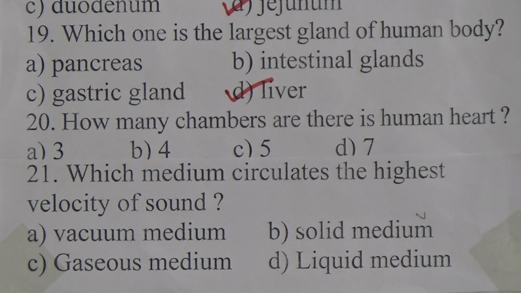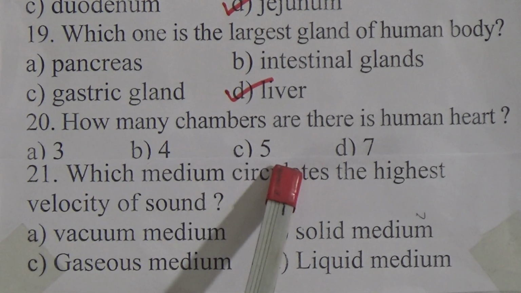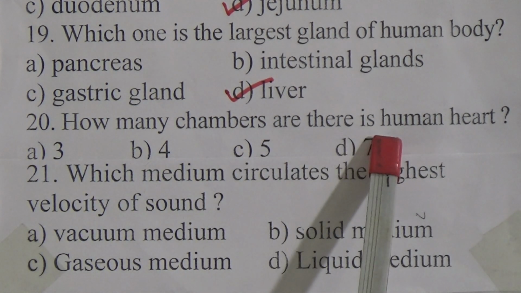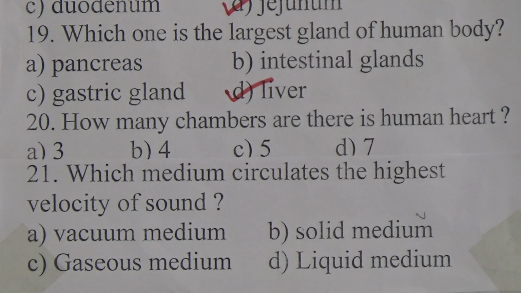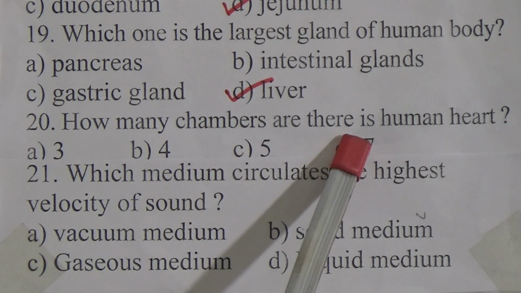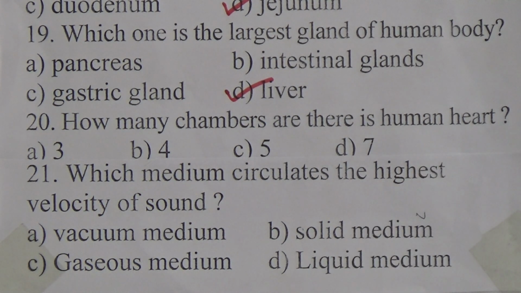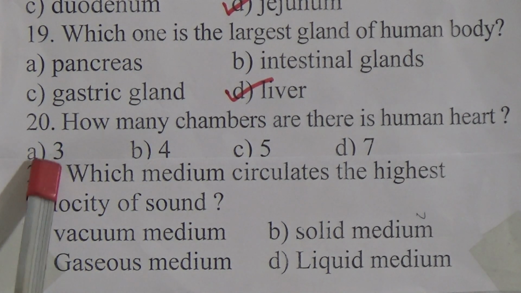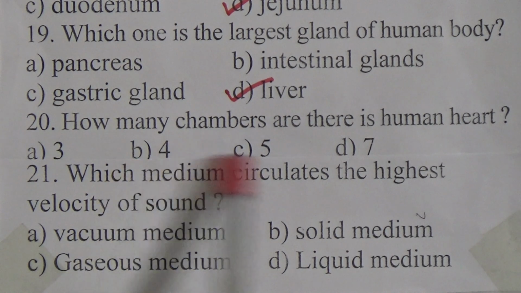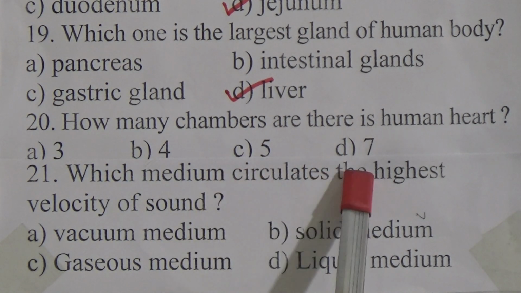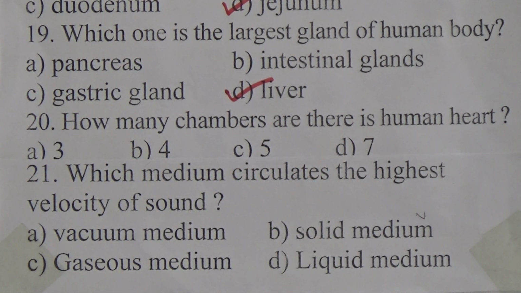Now 20 number. How many chambers are there in the human heart? The options are: A 3, B 4, C 5, and D 7.